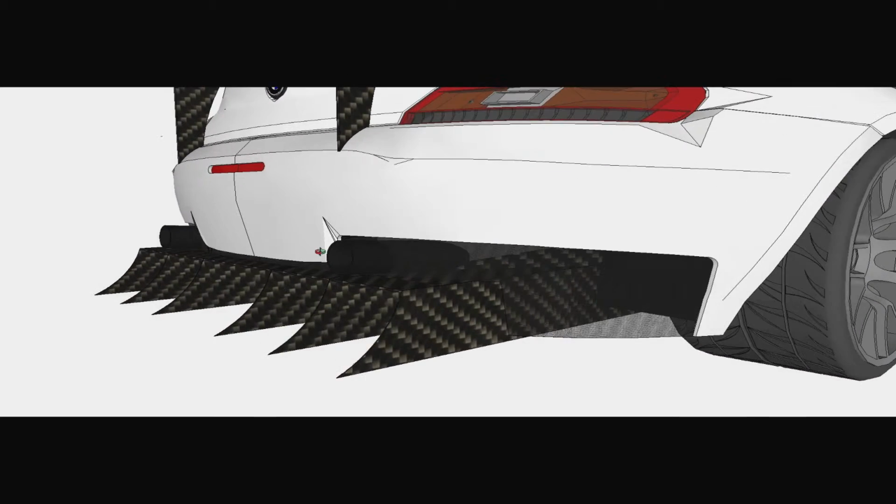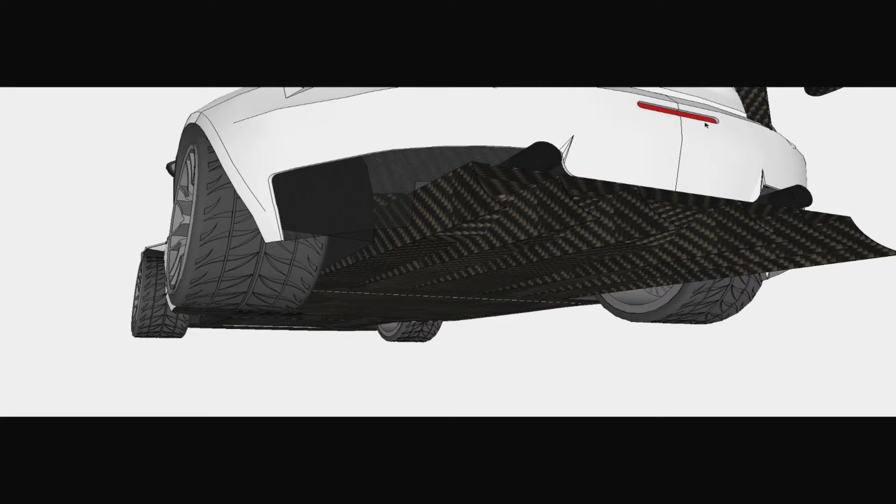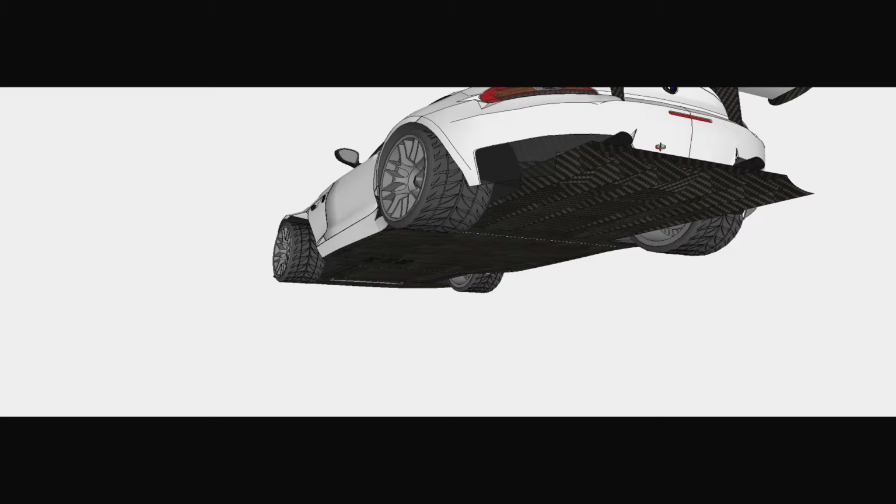The rear diffusers you're seeing here reduce drag by producing a surface for the air coming out from underneath the car to attach to, to minimize the amount of separated flow being created.